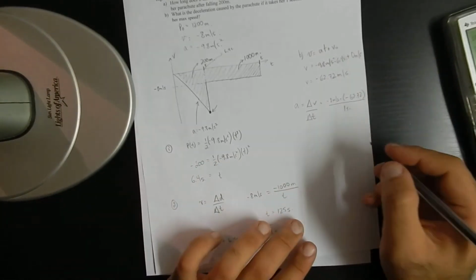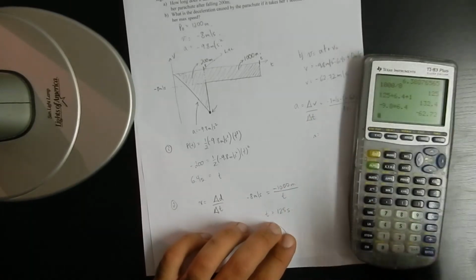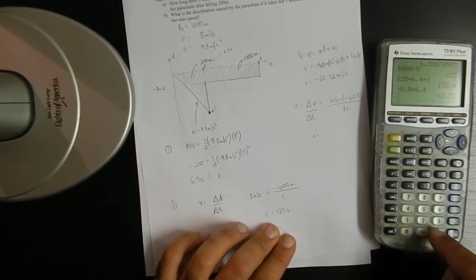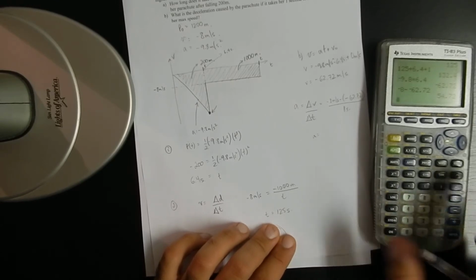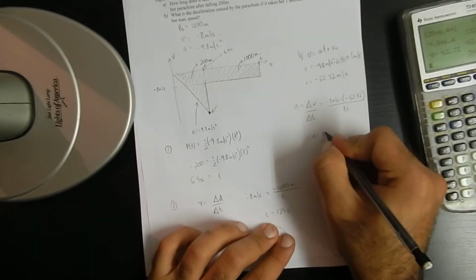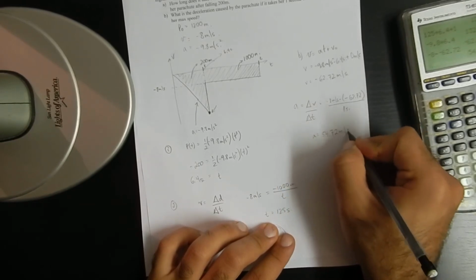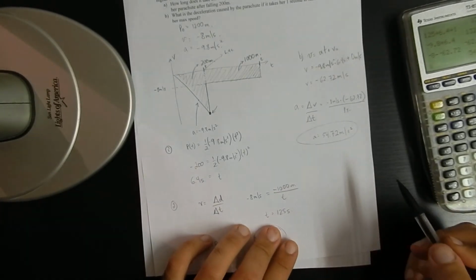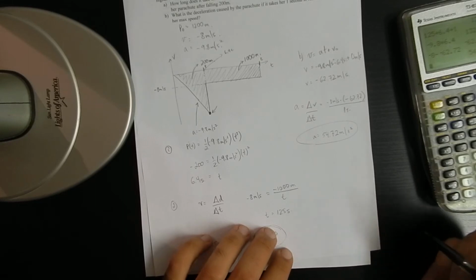So the acceleration is minus 8 minus negative 62.72, divided by 1, which is 54.72 meters per second squared. And that is your answer. That's the acceleration, or the deceleration, that you underwent when you opened your parachute.